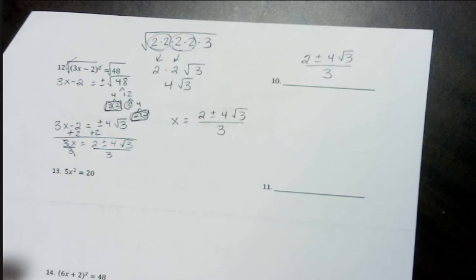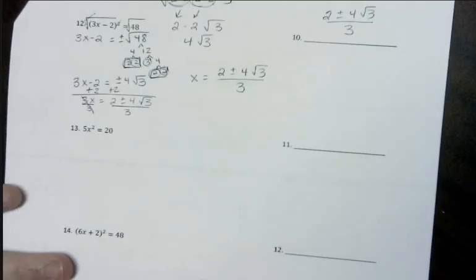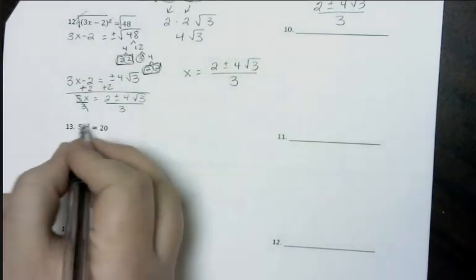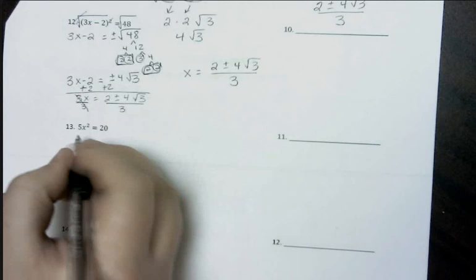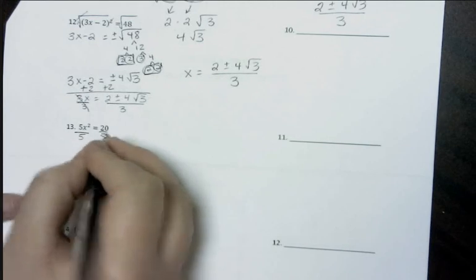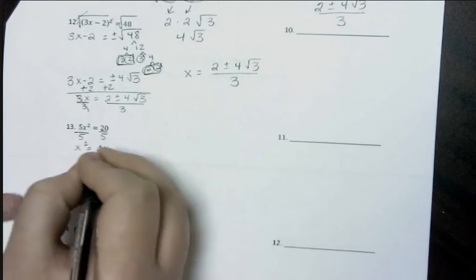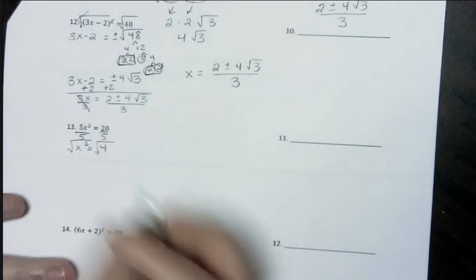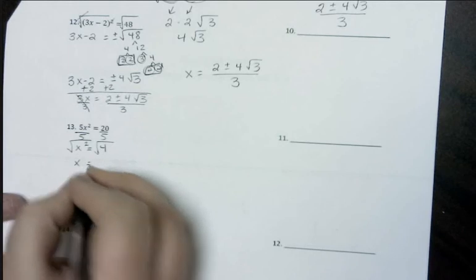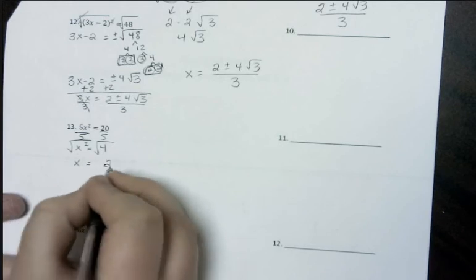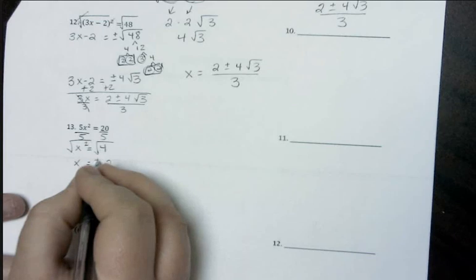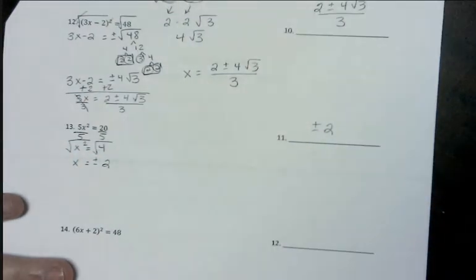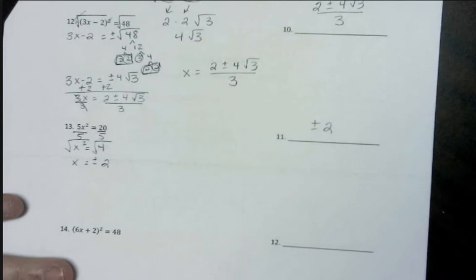All right, so now let's look at number 13. We're moving to an easier problem back from the harder ones we just did. Get the perfect square by itself. So you're going to divide both sides by 5 to get x squared equals 4. Then you square root both sides. Square root of x squared is x, and then the square root of 4 is 2, but don't forget that plus or minus. And so your answer is plus or minus 2. Your x is already by itself now, so there's no extra steps needed.